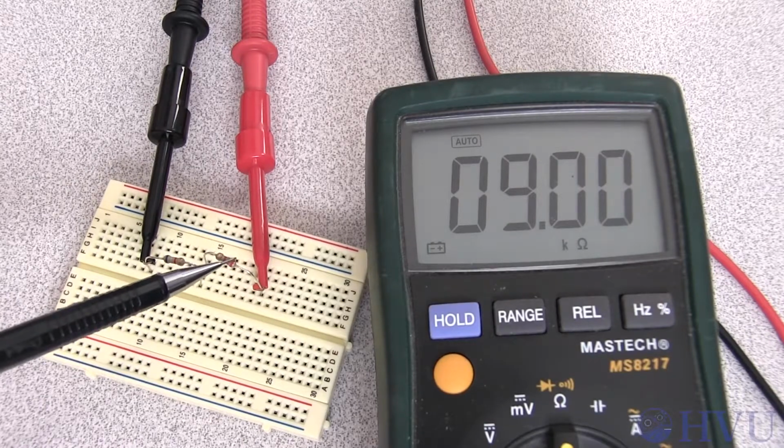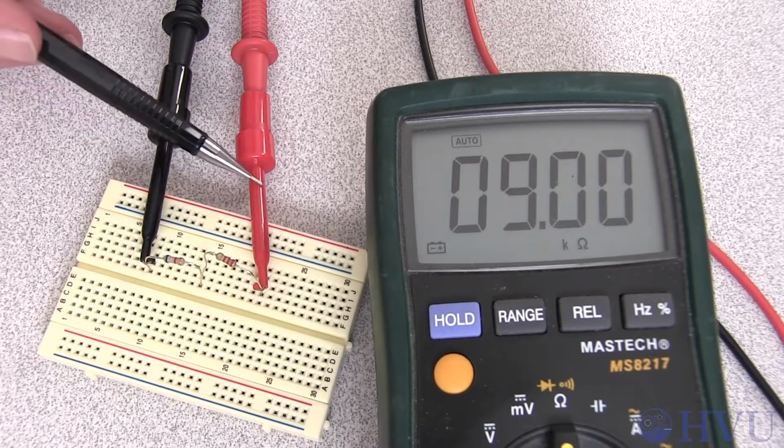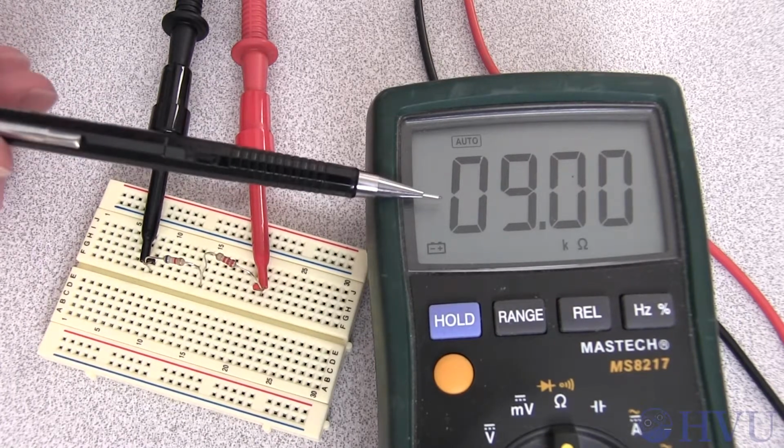Here's my 2.2 kilo ohm resistor. This is a 6.8 kilo ohm resistor. I'm using a DMM to measure the resistance across the series combination, which is 9 kilo ohms.